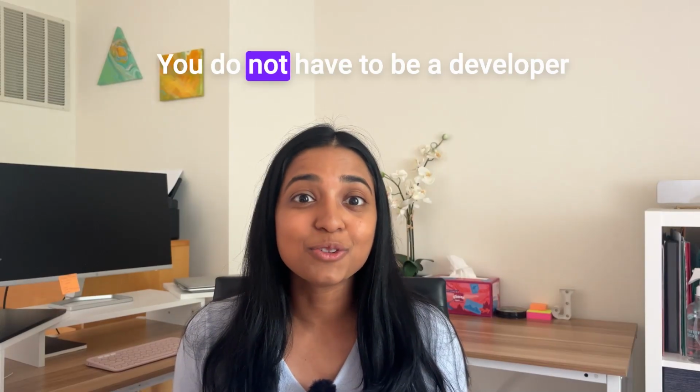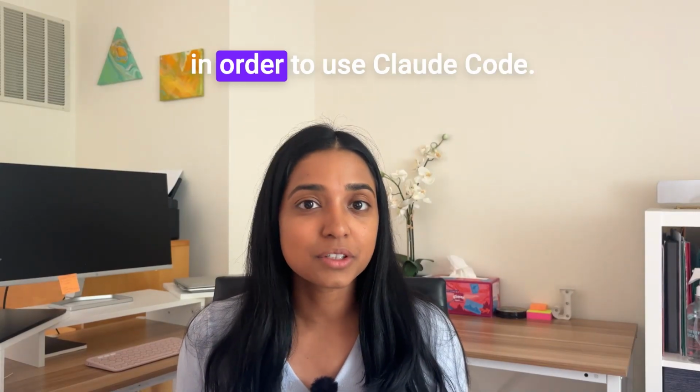The most important distinction for anyone that's watching is that you do not have to be a developer in order to use Claude Code. Claude Code was designed to be accessible by anyone to build things such as websites, apps, and automations. The only thing that you need to know is how to describe what you want clearly. And this is why I've included all the prompts and files that I'll use in this project in the description below.